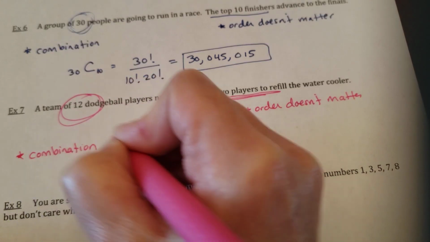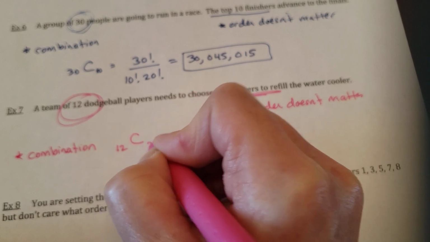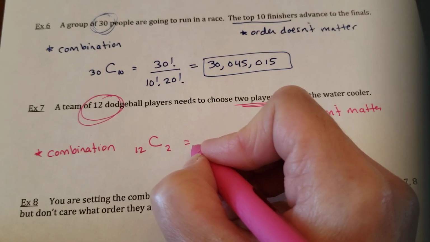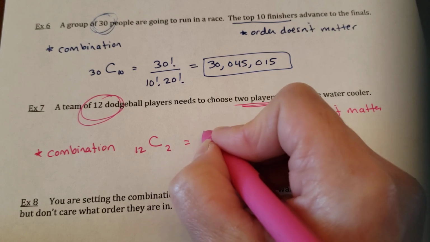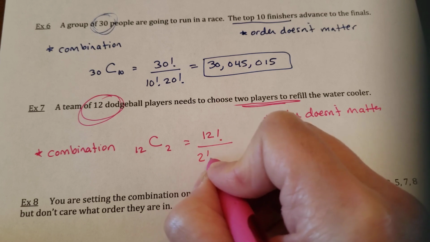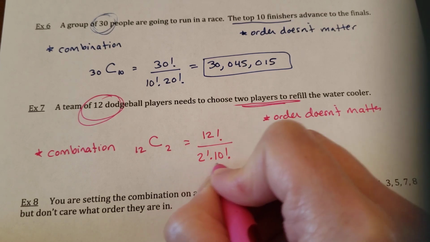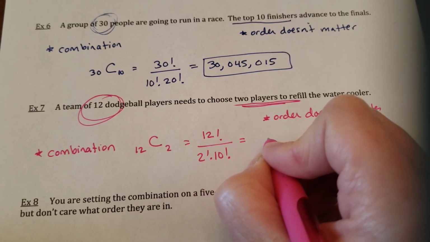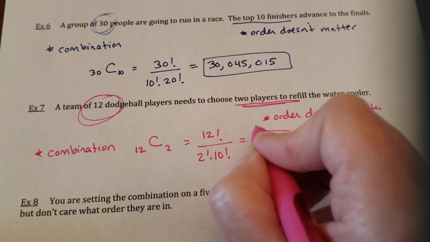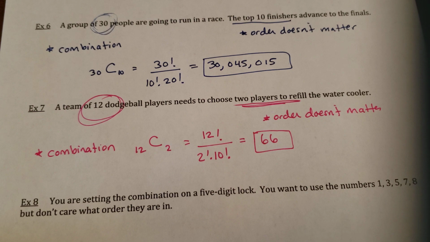So there are 12 choices and 2 people. So it will look like 12 factorial over 2 factorial times 10 factorial, because remember those got to add up to give you that, and it should be 66 different ways.